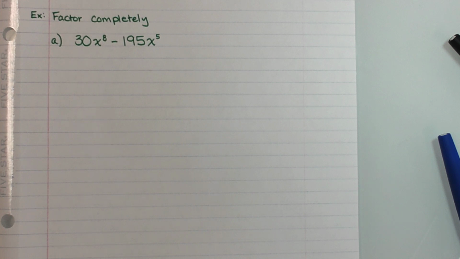We're going to start with 30x to the 8th minus 195x to the 5th. What should we always start with again? GCF, the biggest thing that divides out of everything. What's the biggest number that divides out of 30 and 195?